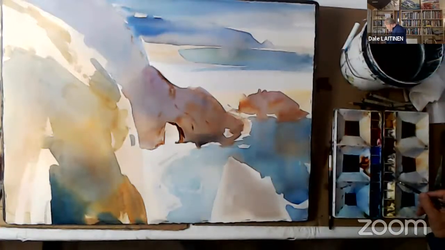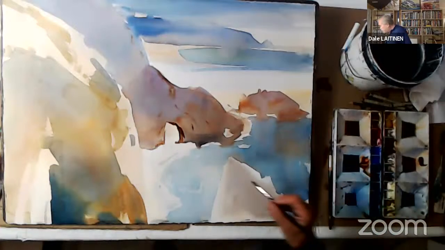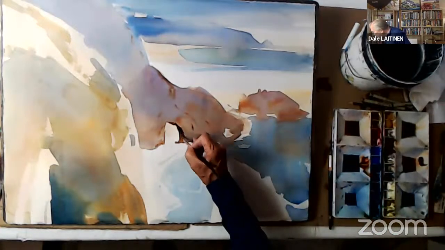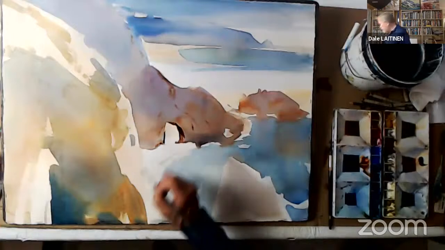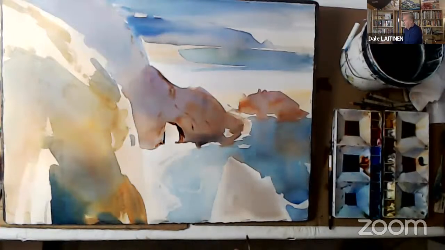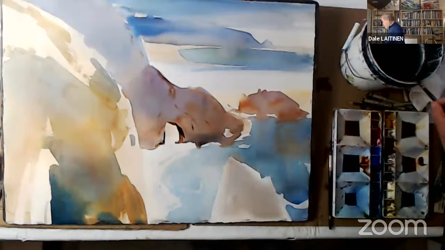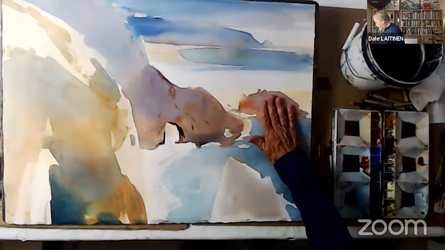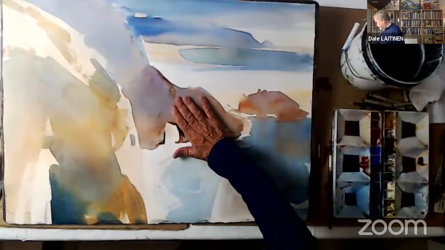I'm going to add just a little bit of a neutral tint to that, just give it a real dark, but not really focus on that area. So I'm going to let that dry before I move on to something else.